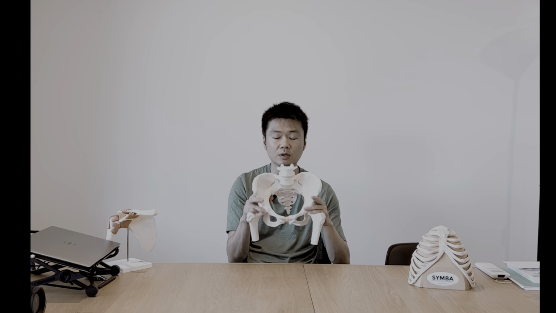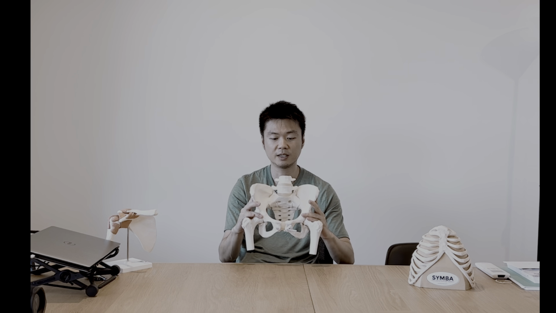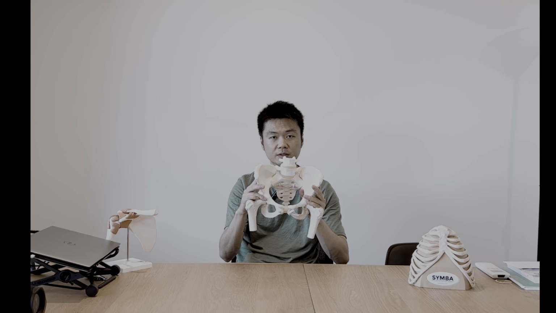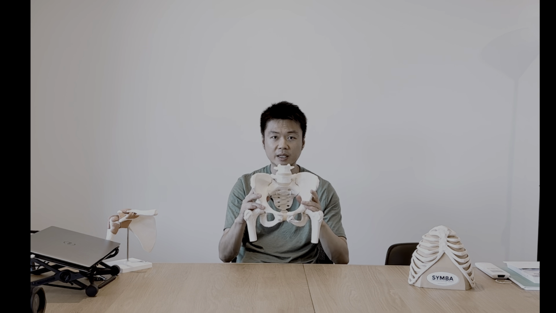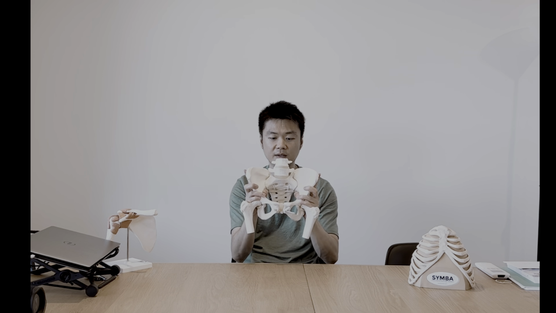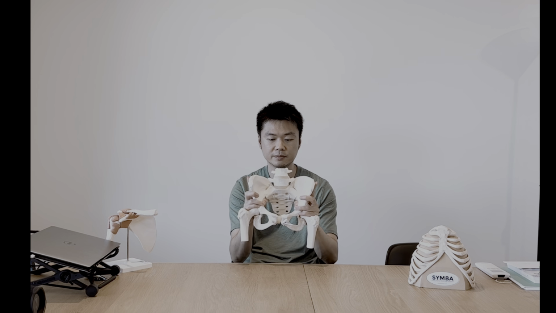So what we usually want to do to correct the pelvis is to correct the orientation of the pelvis. If you are in here, we want to tuck it back here. If you are in here, we want to bring it back here first. And then once we are in this position, we want to have access to in-flare, out-flare, and this kind of movement. Okay?